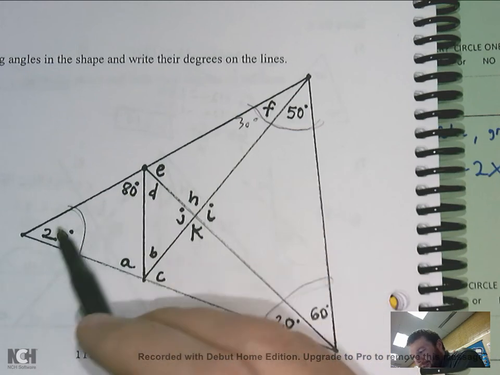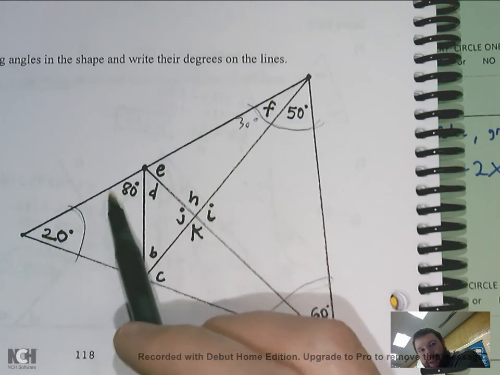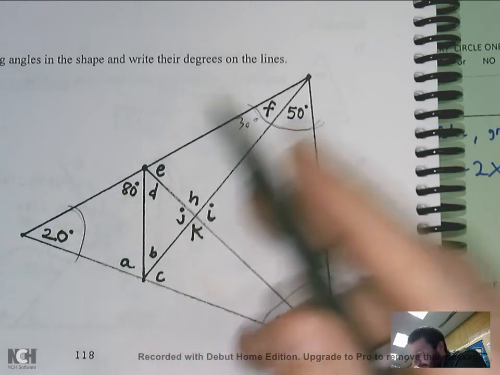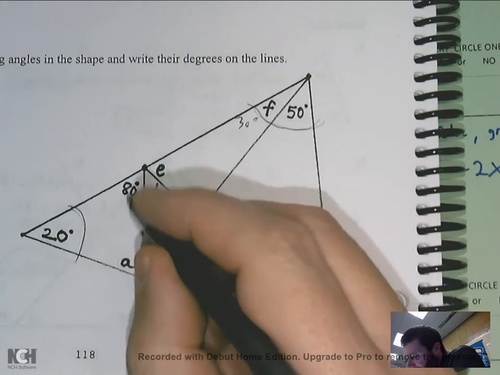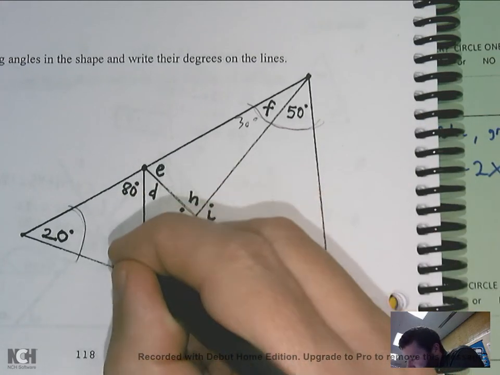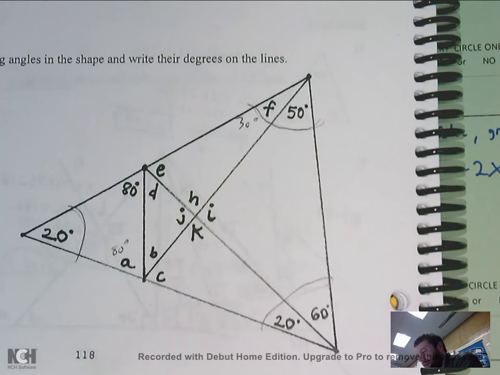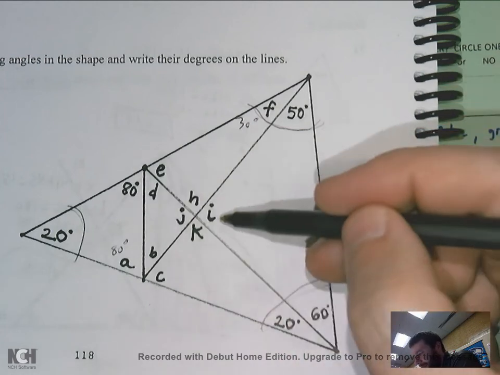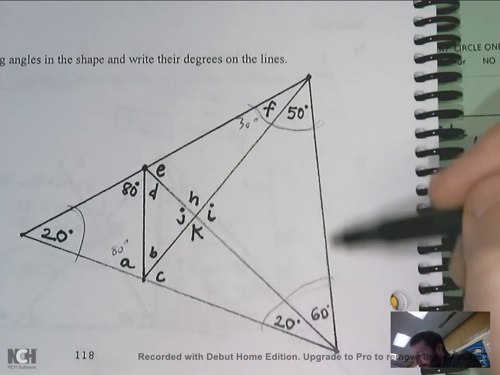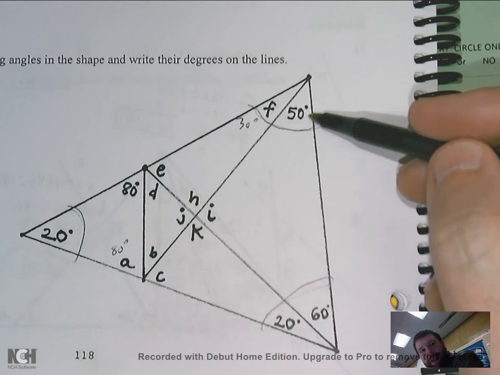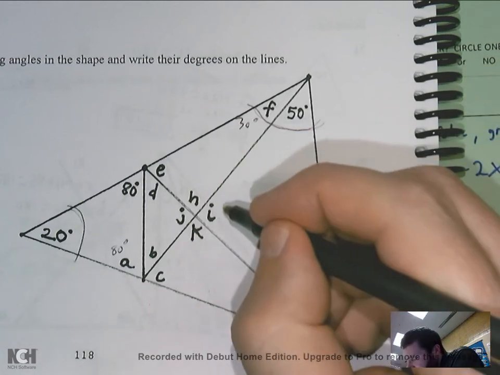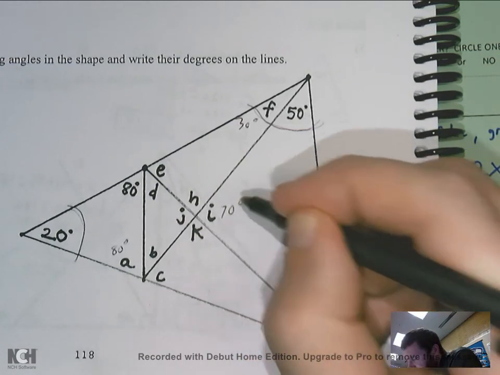And then I can also solve for A here, right? 80 plus 20 is 100. Take that away from 180 and you get 80. So this would be 80 degrees. And what else do I know here? I can solve for I. So 60 and 50, that's 110. Take that away from 180, and you get 70 degrees.